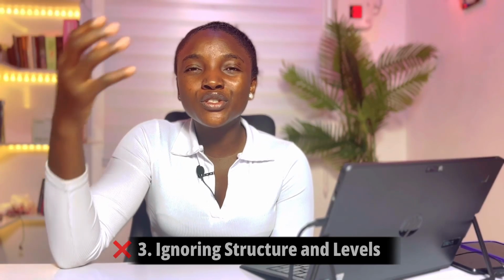The next mistake most beginners make is ignoring structures and key levels. If you are trading without identifying support and resistance and trend direction, you are basically just guessing. Price action is all about reacting or responding to what the market is doing and not predicting blindly.